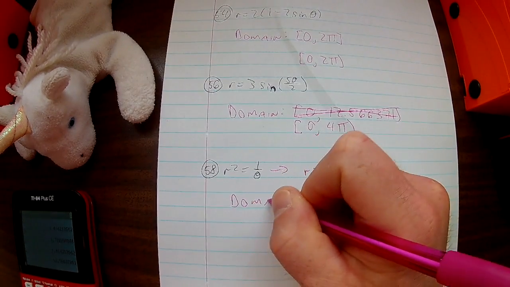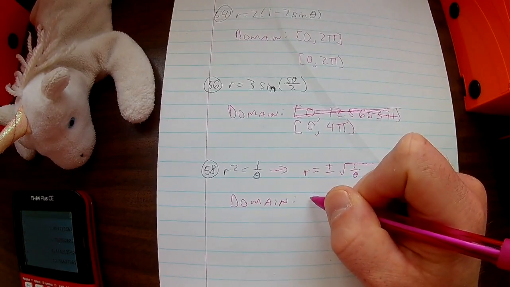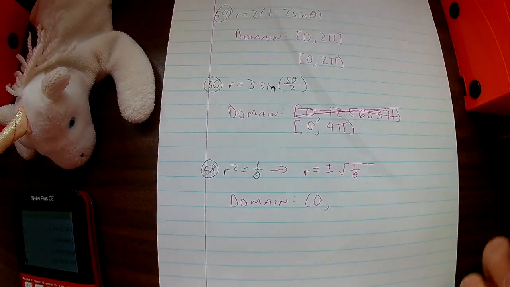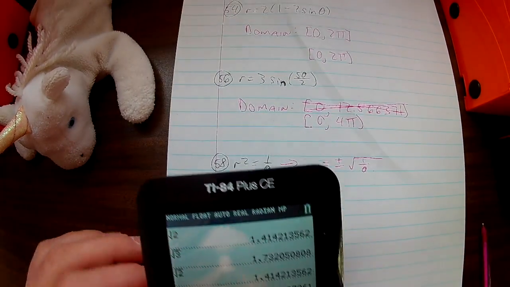I know the domain is going to go from 0 exclusive up until we find a place where it traces over.